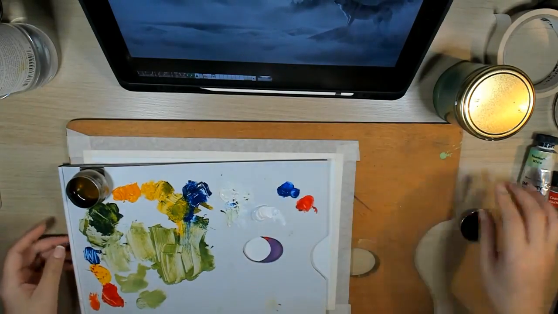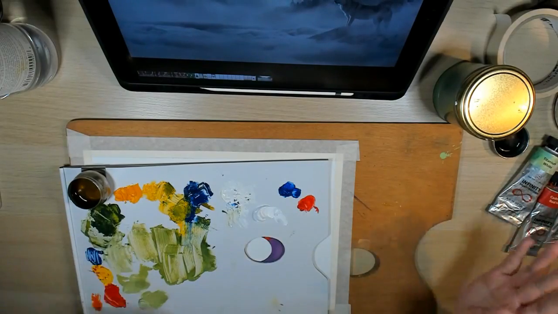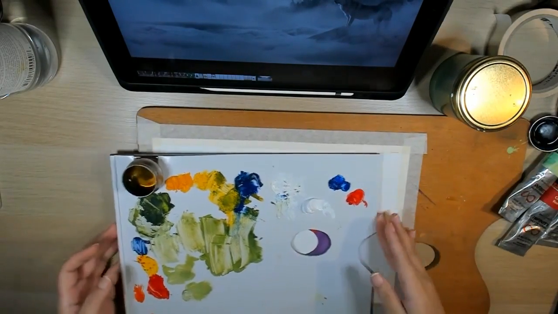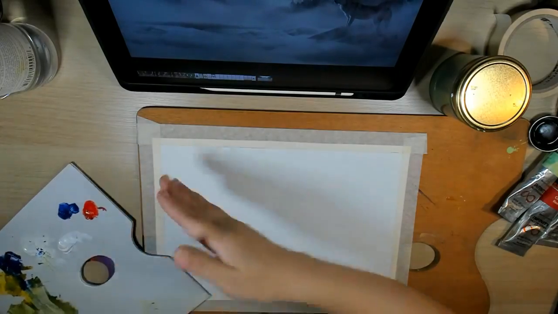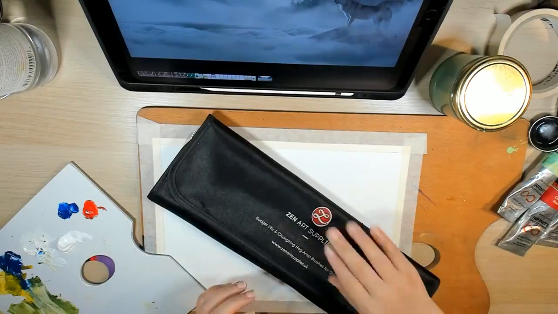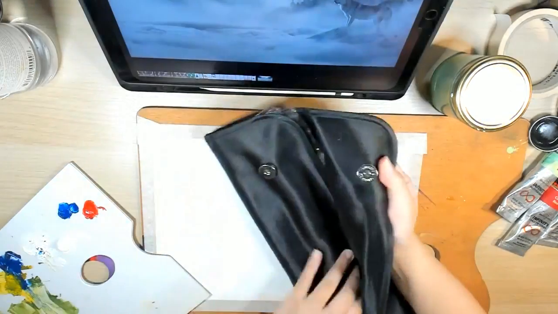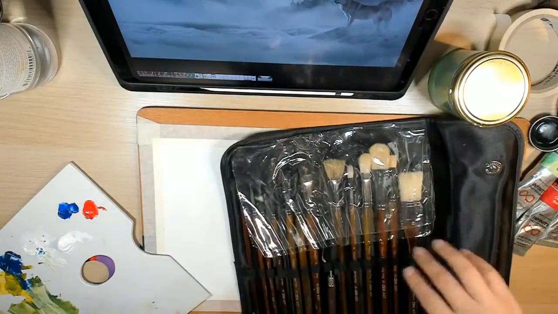It's non-toxic, so you can freely use it if you have children or pets and things like that. Okay, so let's start. If you want to sketch, you can do that. In my case, I'm going to use brushes from our Renoir collection. These are especially made for oil and acrylic. So these are natural hair brushes.